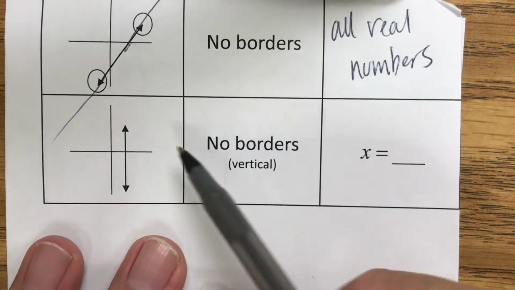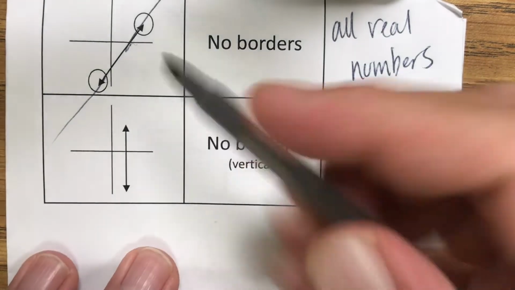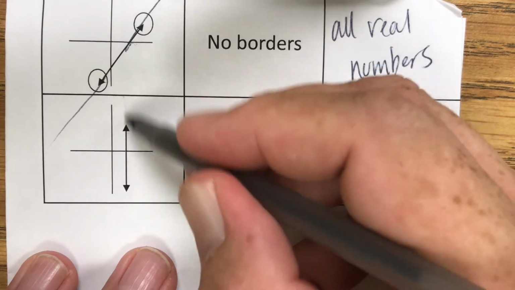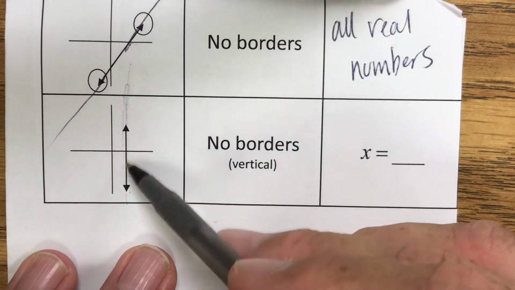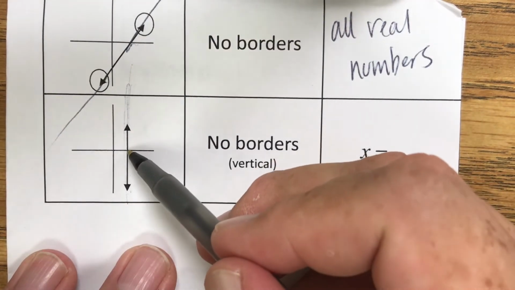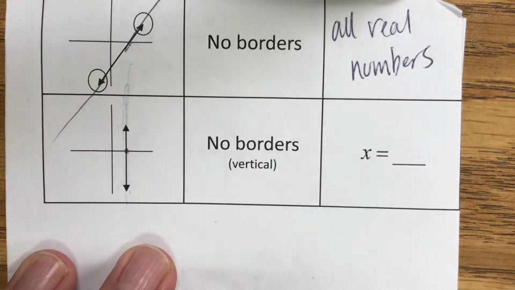And then there are vertical lines that again go on forever and ever. And our x value for these vertical lines is just whatever number it's touching on the x-axis, much like we talked about before when we discussed vertical lines and how they have an undefined slope.